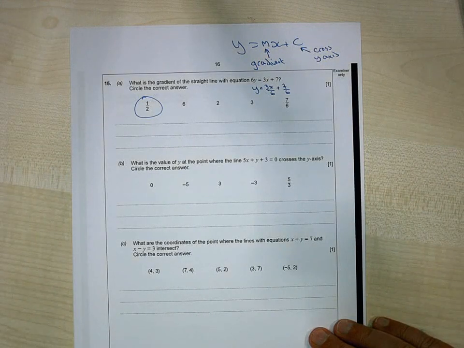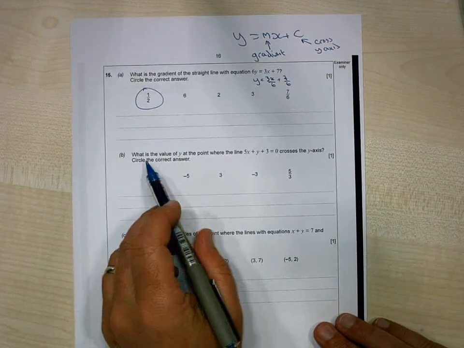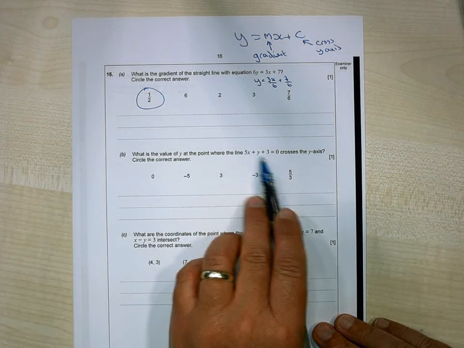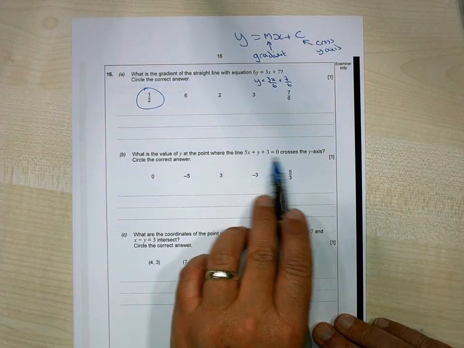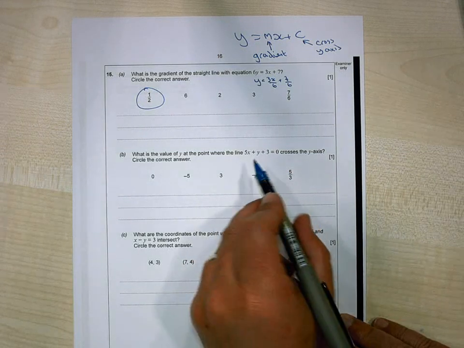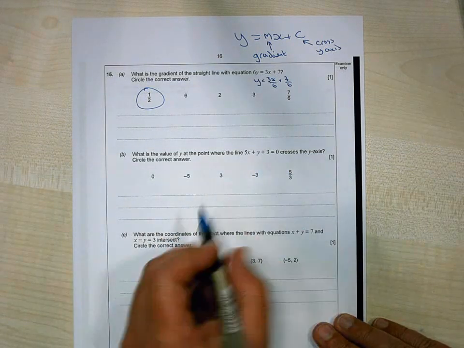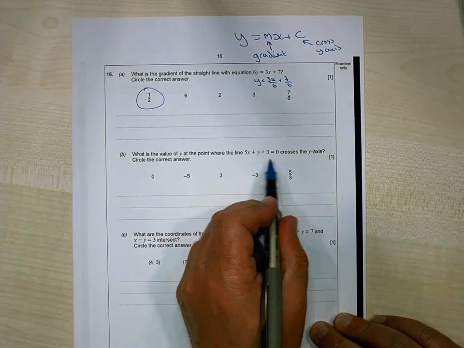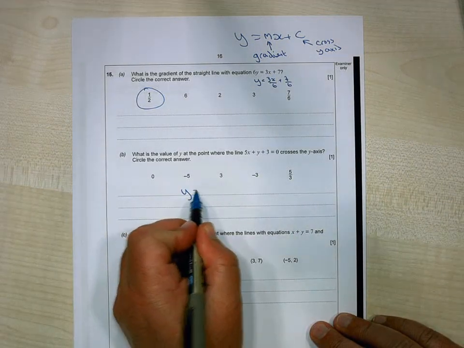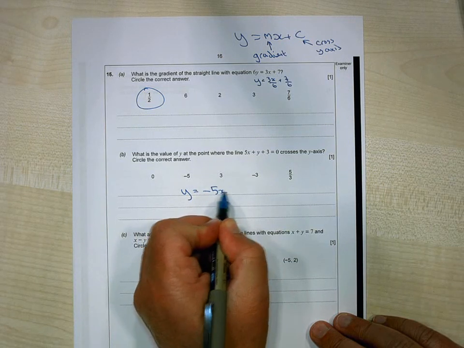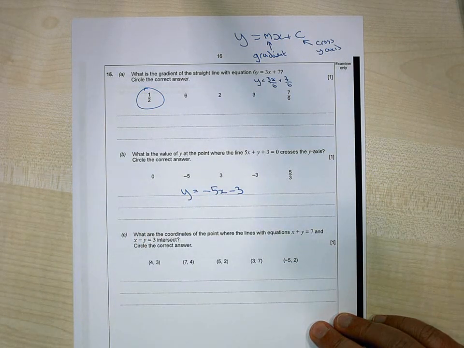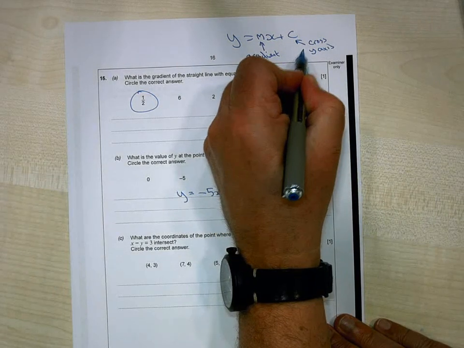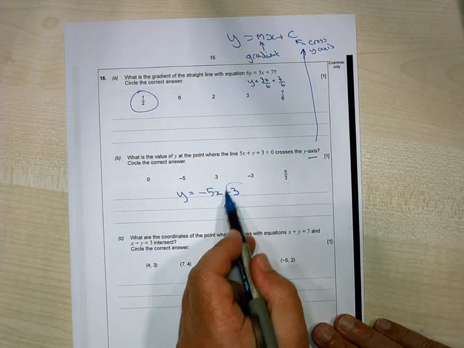What is the value of y at the point where the line 5x plus y plus 3 equals 0 crosses the y-axis? Well, to get that in the form y equals, I've got to take 5x off both sides, and I've got to take 3 off both sides, so I'd end up with that. Where does it cross the y-axis? There, -3.